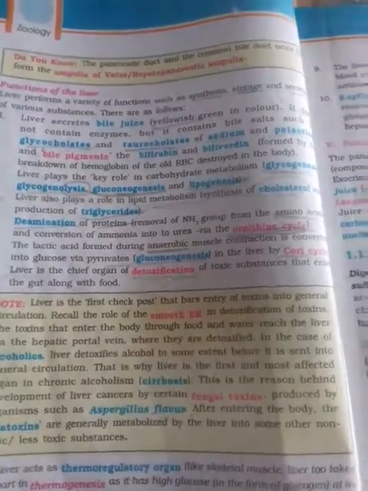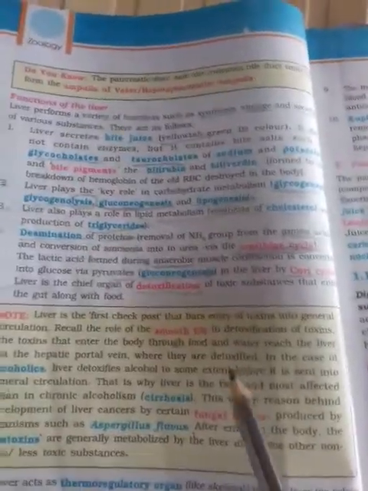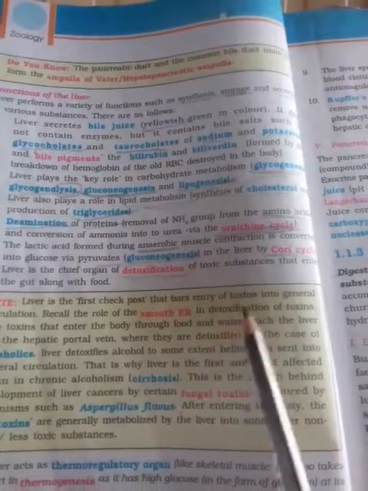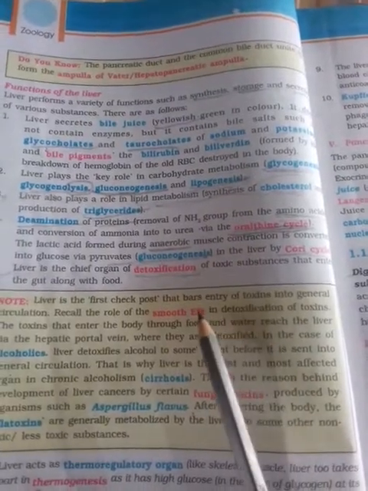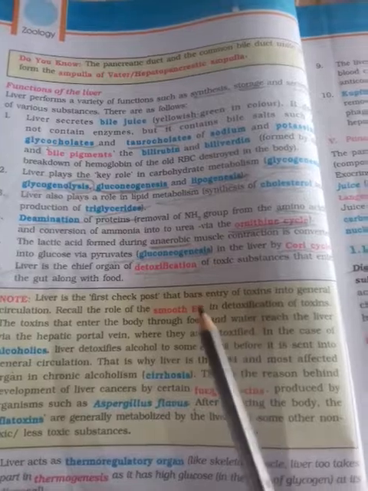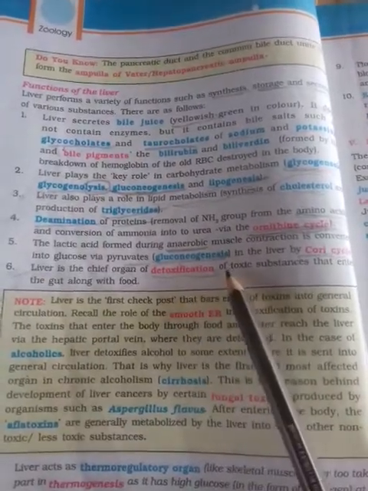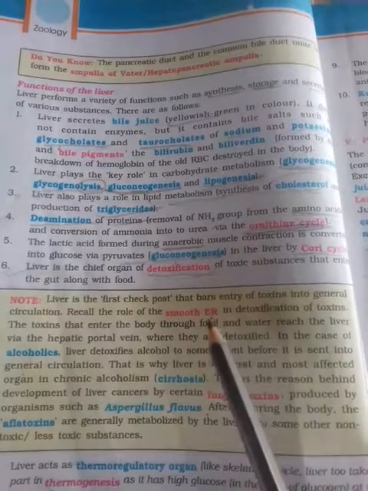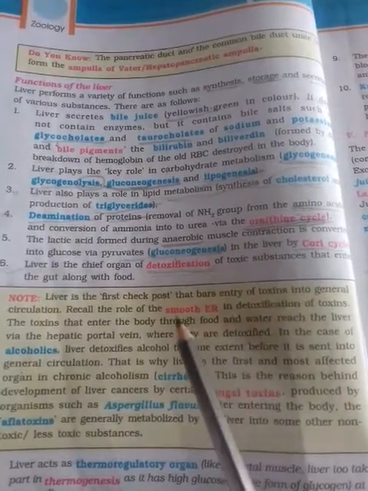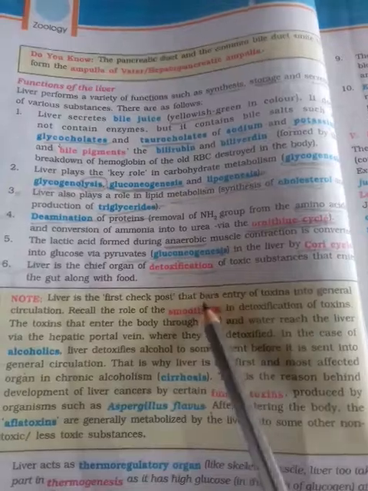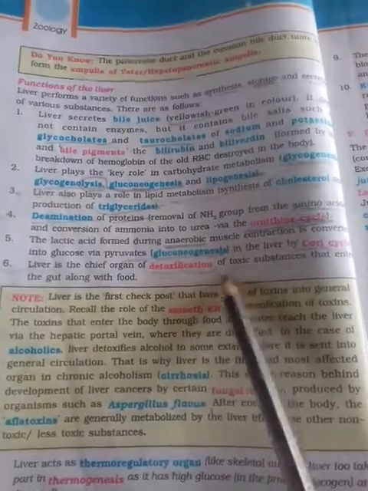Recall the role of smooth ER. You know about the ER, the endoplasmic reticulum. ER has two forms, one smooth and another rough. The smooth ER plays an important role in detoxification and lipid metabolism. The liver contains a large amount of smooth ER, therefore the liver plays an important role in detoxification.